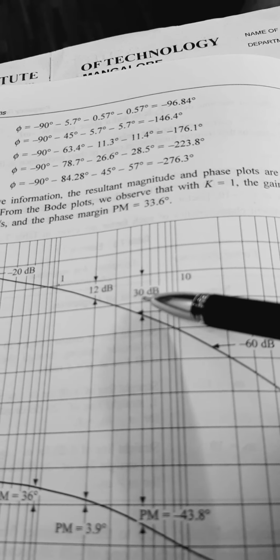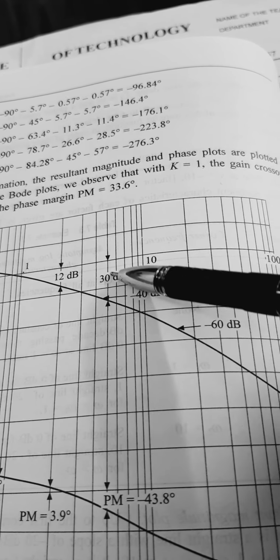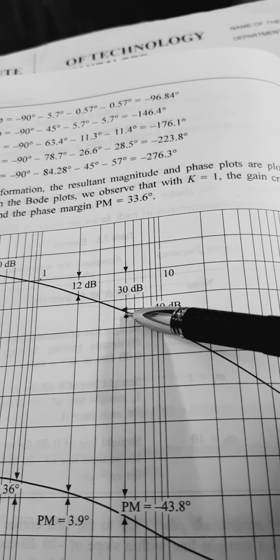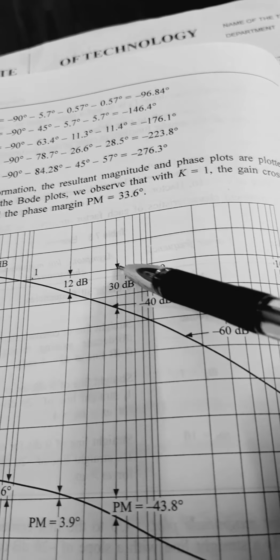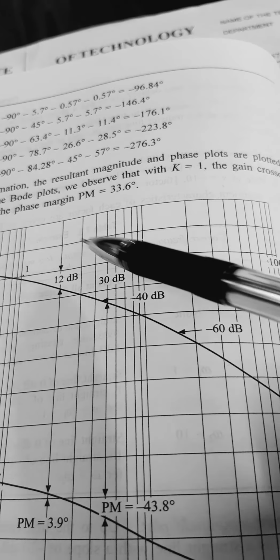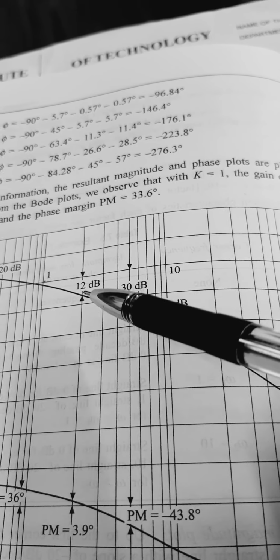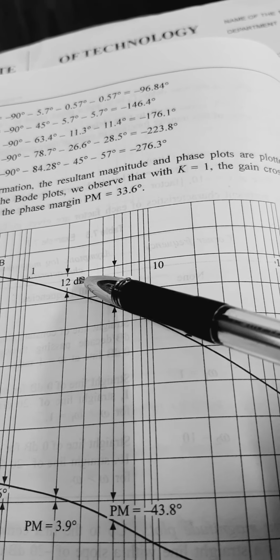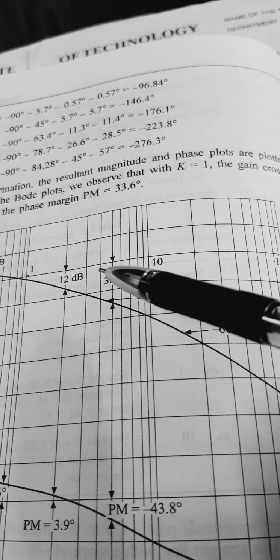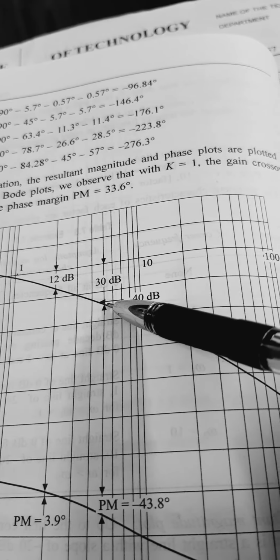At 5, the distance is 30 dB. So in order to make this the gain crossover, this graph should be shifted so that it passes through this point. Similarly, for gain crossover 2, this graph should pass through 0 at 2. Now the difference is 30 dB.